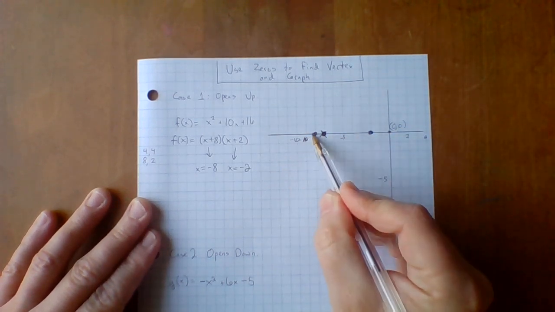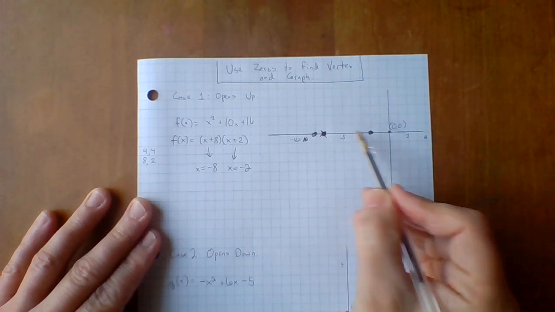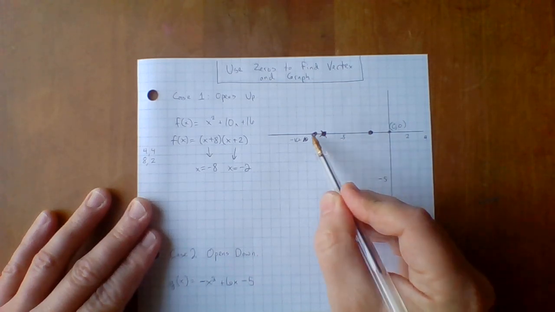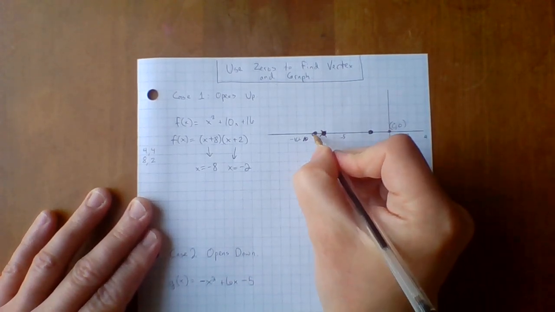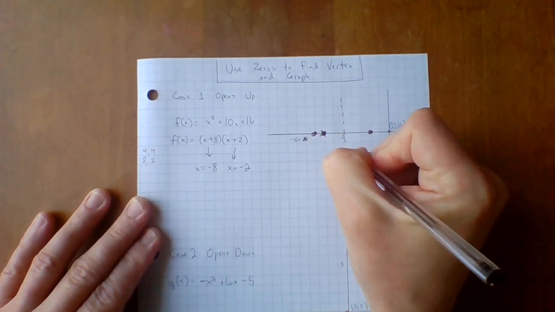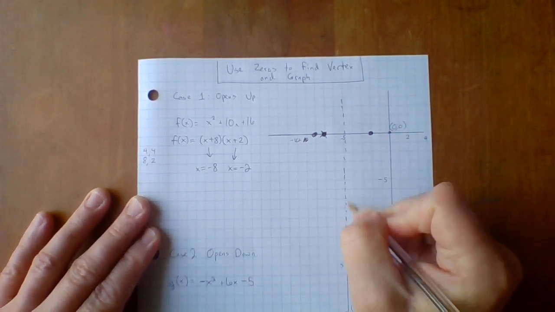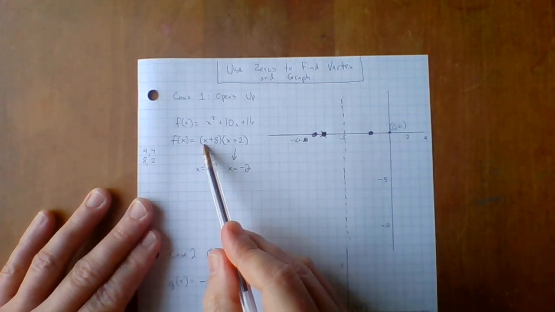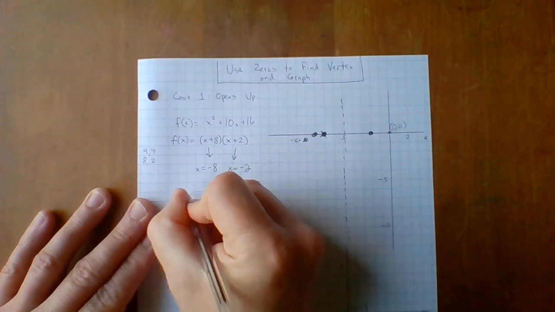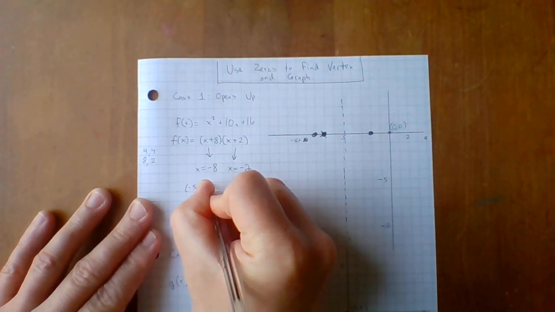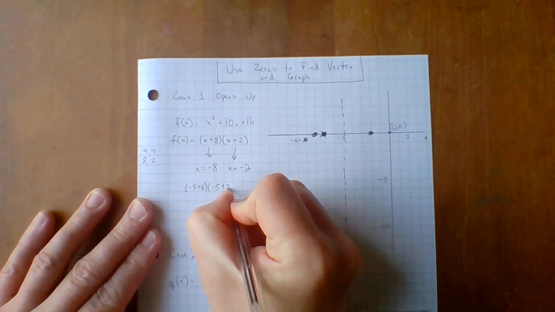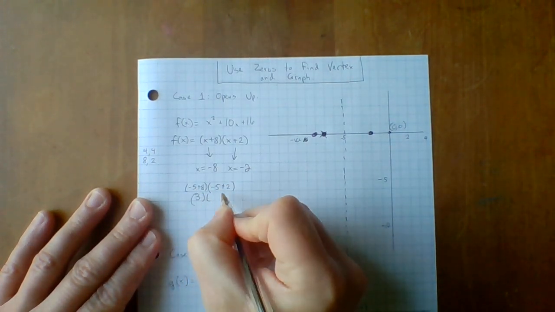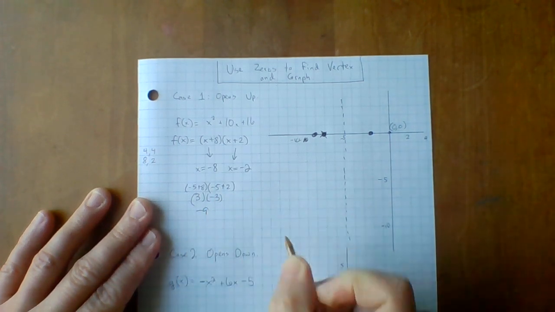And remember that these things are symmetrical. So the vertex is exactly halfway from 2 to 8. I could do 2 plus 8 is 10 divided by 2 is 5. But you can see that negative 5 is right here in the center. So I know the vertex is along there somewhere. So I could take negative 5 and plug it in here and do negative 5 plus 8. Let's do that. Negative 5 plus 8 times negative 5 plus 2 is 3 times negative 3, or negative 9.